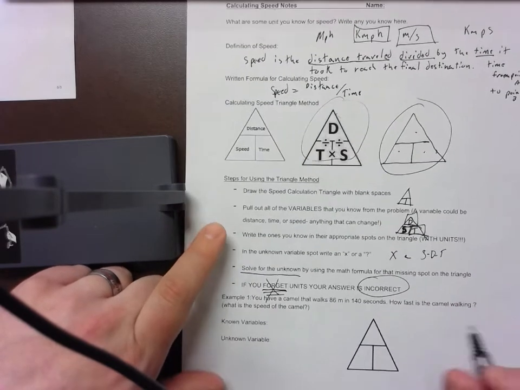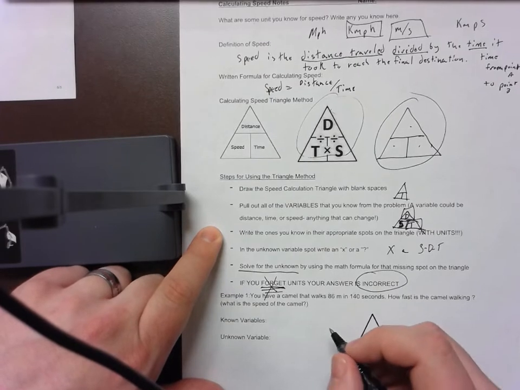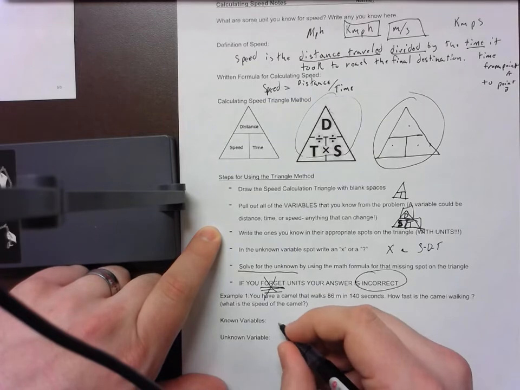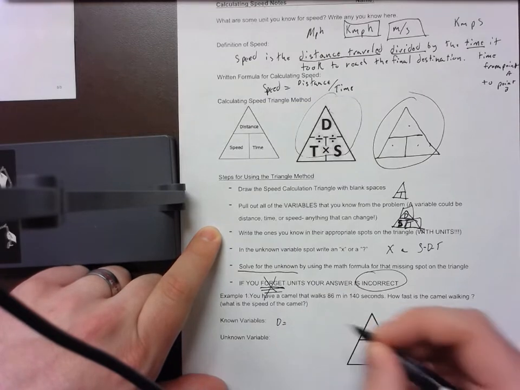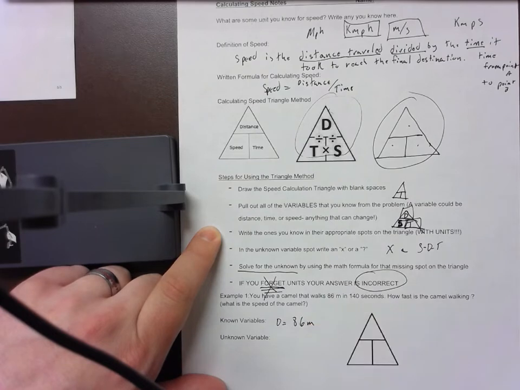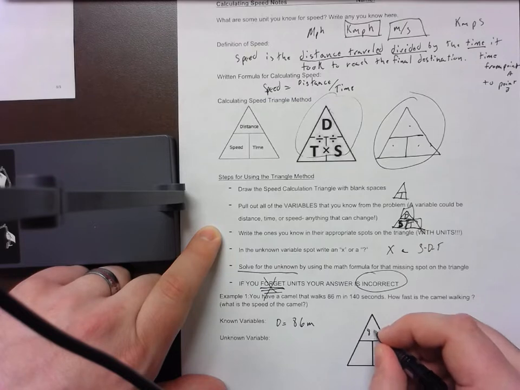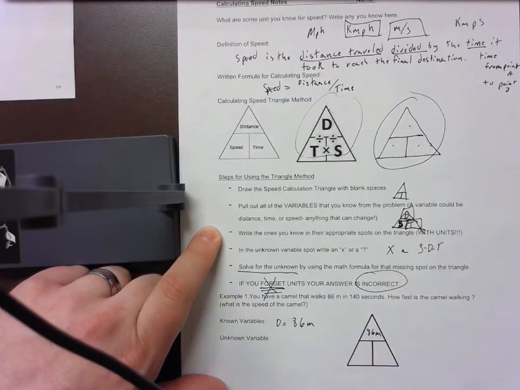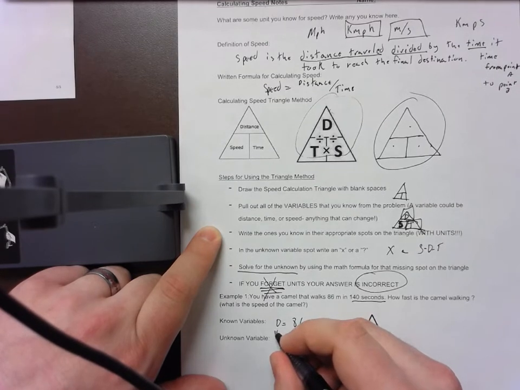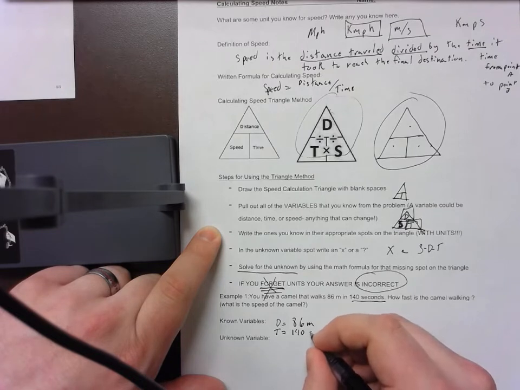So in the first one, we are going to be looking for speed. We know our distance and time. Our distance equals 86 meters, and since distance goes on top, we'll put 86 meters. Your other known variable is time, so time equals 140 seconds.